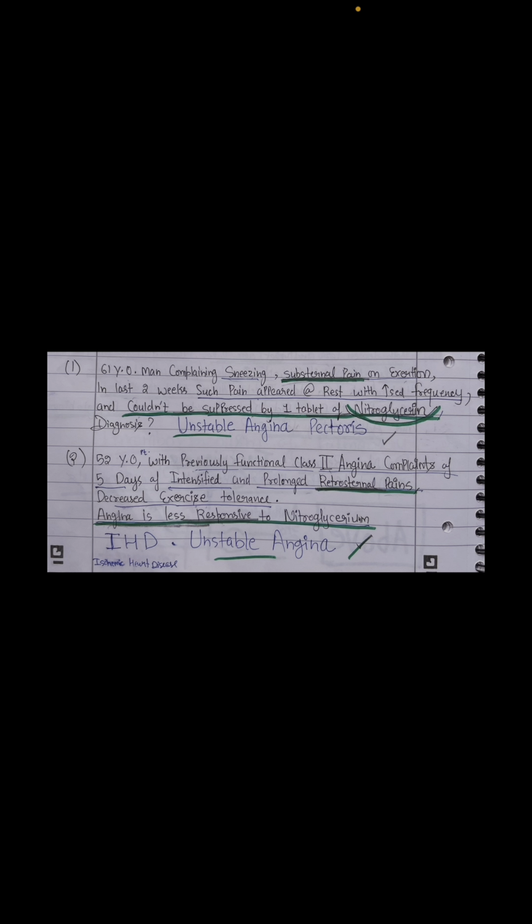So let's see the next patient. A 52-year-old patient with class 2 angina complains of 5 days of intensified prolonged retrosternal pains, decreased exercise tolerance. Angina is less responsive to nitroglycerin, so he is not responding to the standard treatment. So this is unstable angina, under the ischemic heart disease portion.